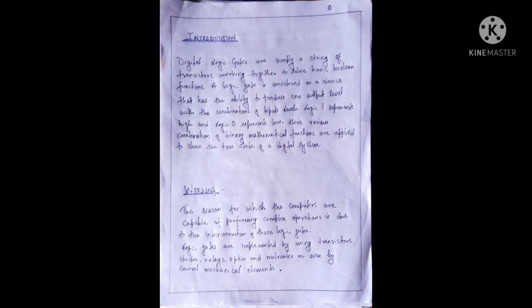A logic gate is considered as a device that has the ability to produce one output label with the combinations of input label. Logic 1 represents high and logic 0 represents low. Here, various combinations of binary mathematical functions are applied to show the true state of the digital system.